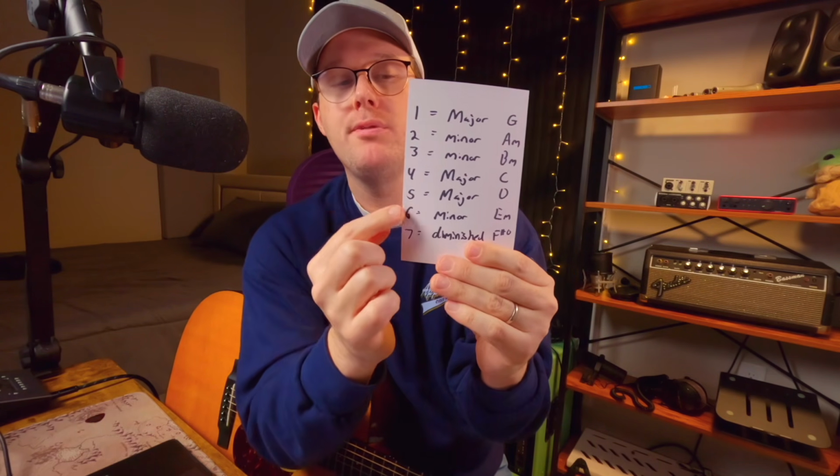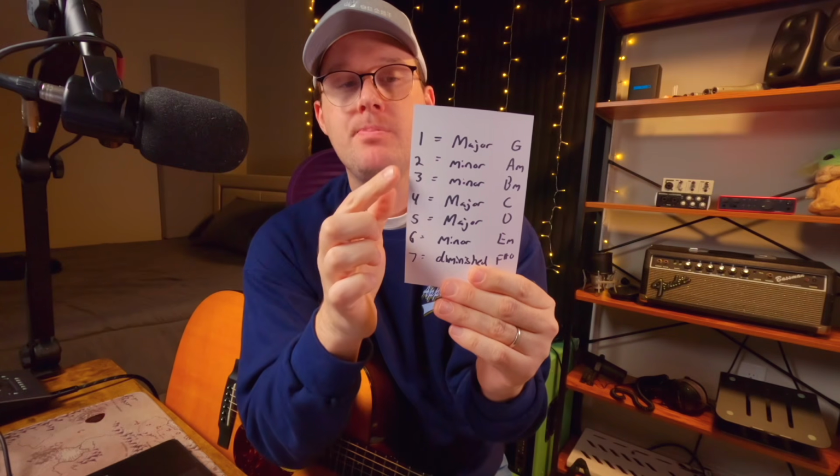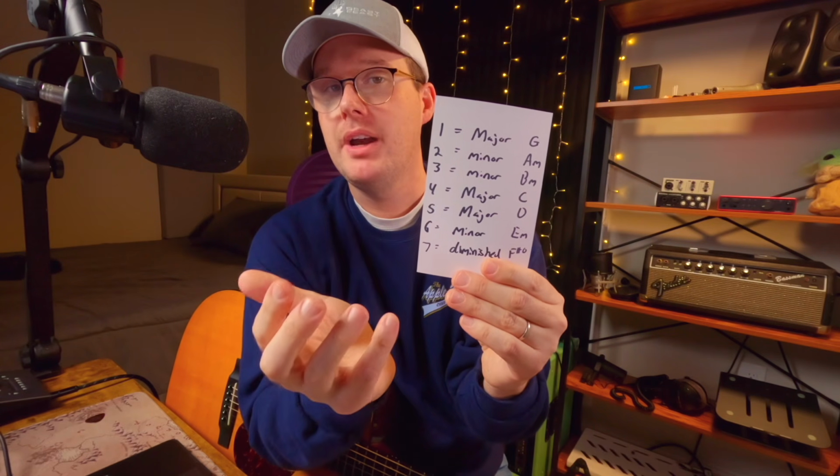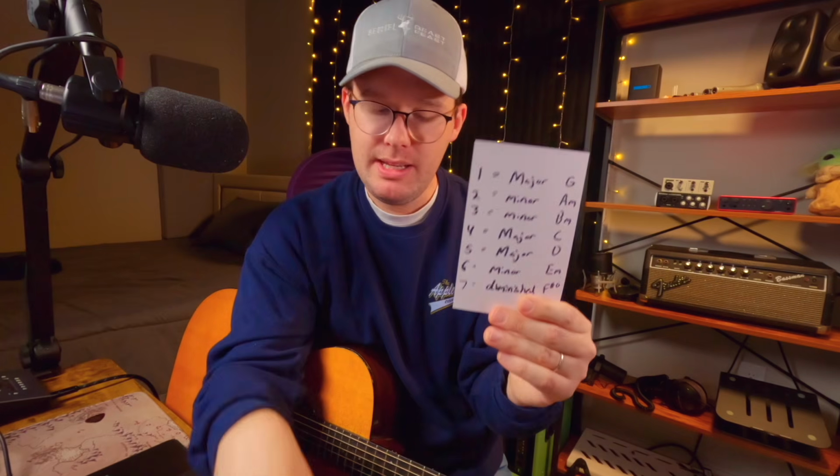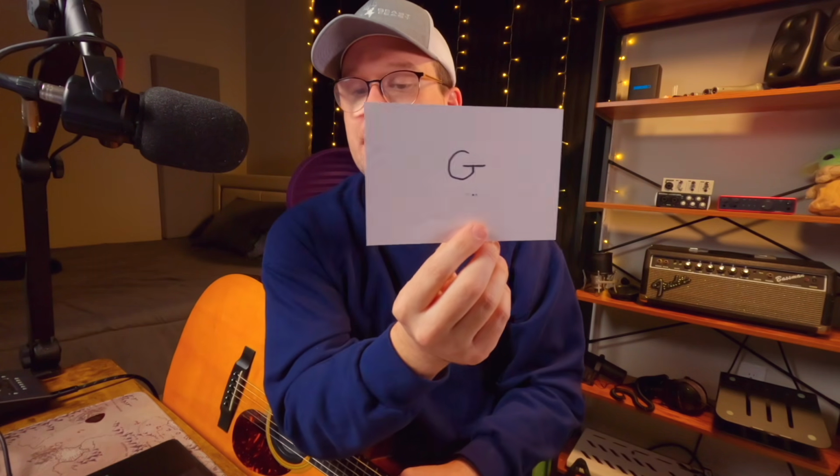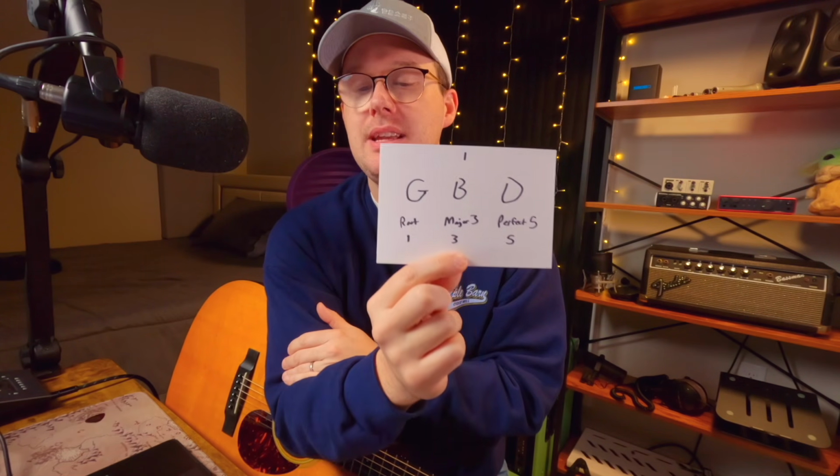The 1, 4, and 5 will always be major. 2, 3, and 6 are minor. 7 is diminished. You might recognize this from our Music Theory 101. I had you memorize these cards, and this one, for example, has a G on one side, and I wanted you to memorize G1, and then I wanted you to memorize G, B, D.